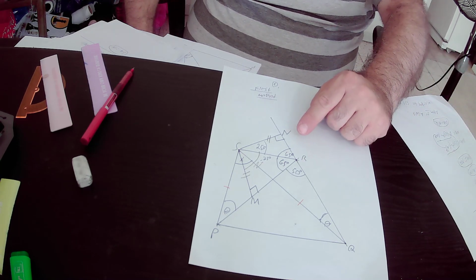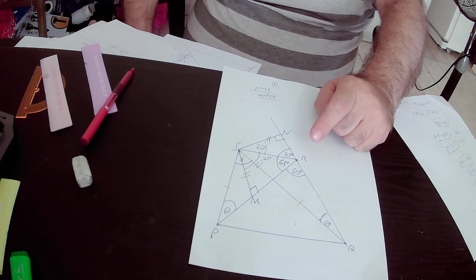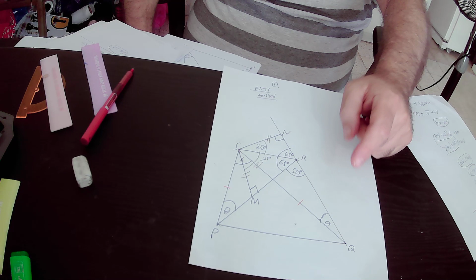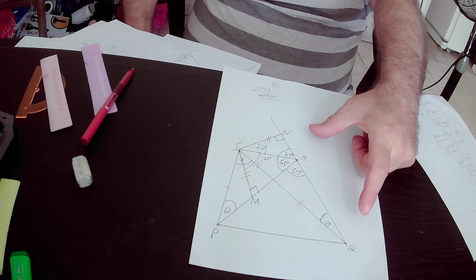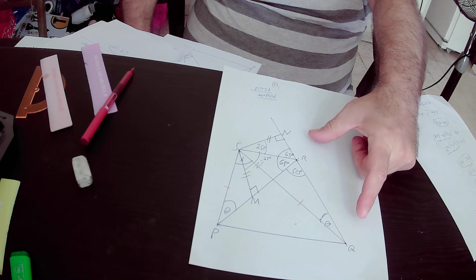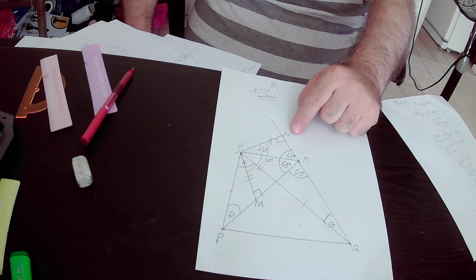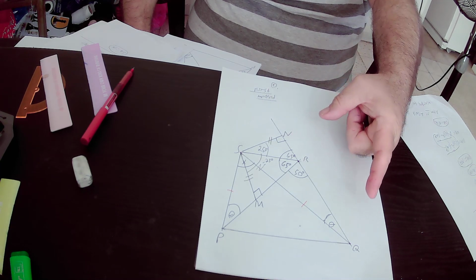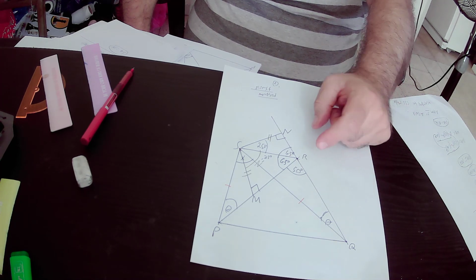And here we know that after we extended QR by a straight line, we created segment line QN that is also a straight line.